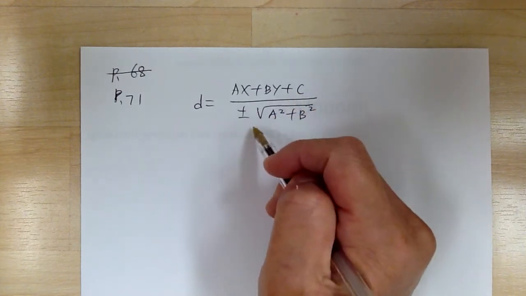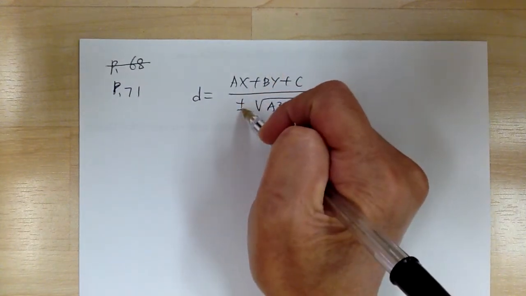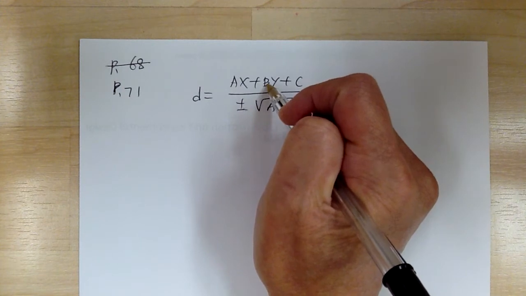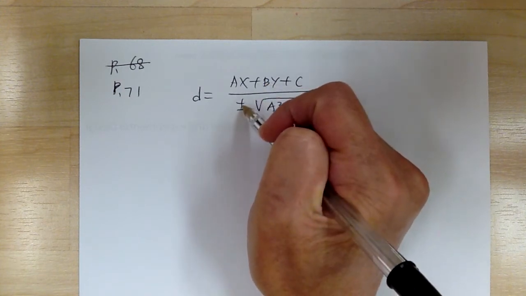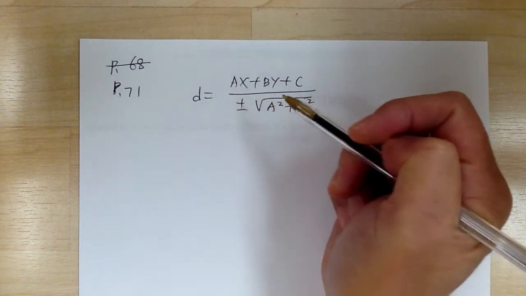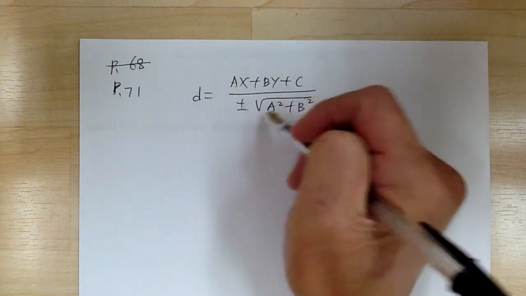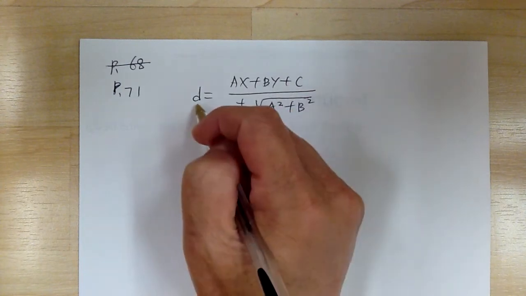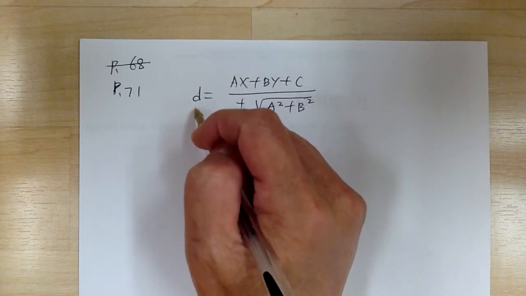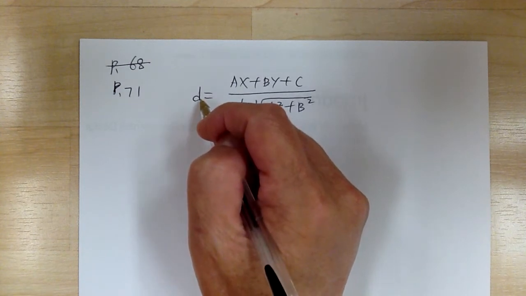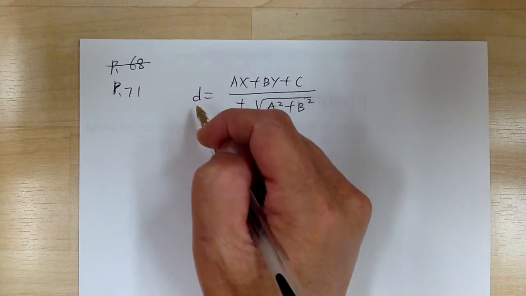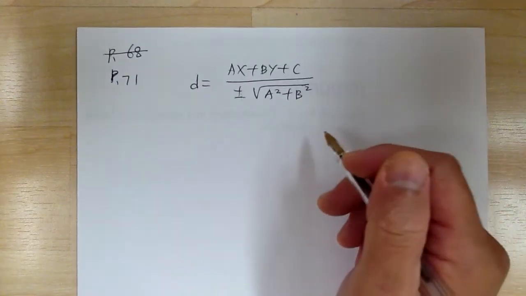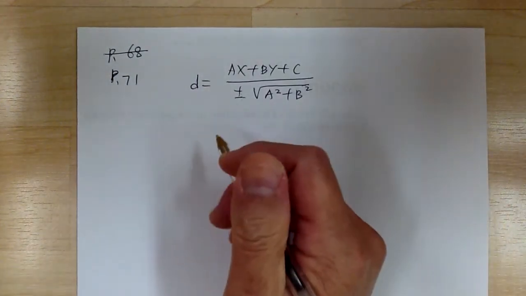Notice the plus or minus. The sign will go with whatever the sign for b is. If b is positive, you get positive over here. If b is negative, you get negative. Once you calculate the distance, if the distance is positive, that means the point is above the line. If the distance is negative, the point is below the line. So let's go over some examples.